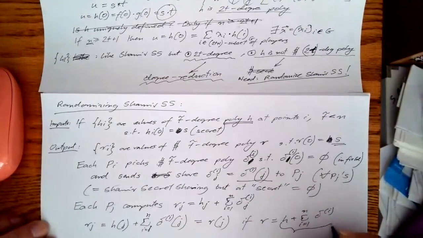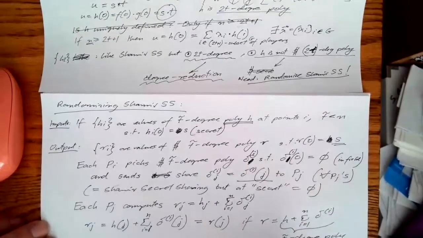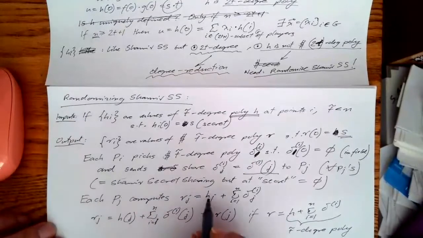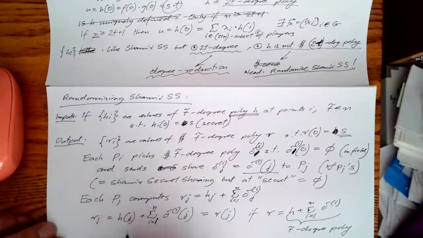Okay, so since each of them are t-hat degree polynomials, the result is a t-hat degree polynomial, right? So these local evaluations performed on shares of H and shares of all the, we can call them update polynomials delta i's, create an evaluation of this function, right?